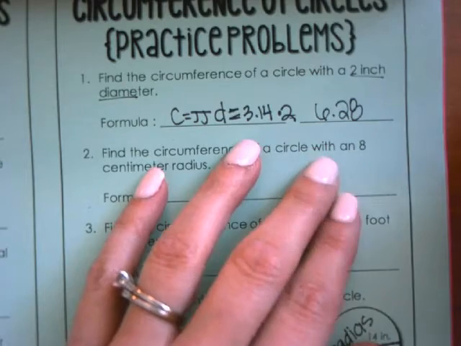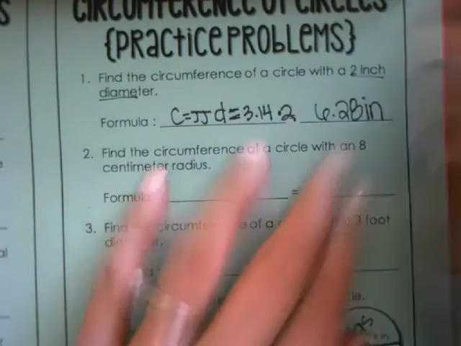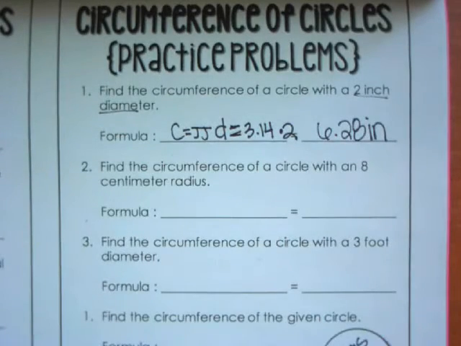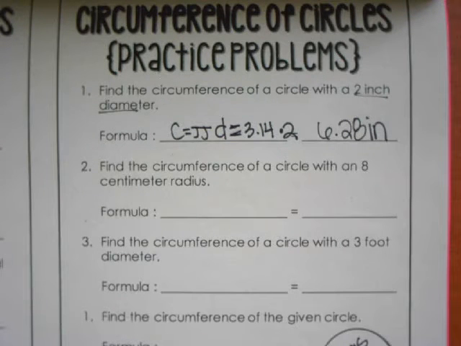6.28 what? Inches. Now, is this one inches or inches squared? Inches. Why? Because it's like perimeter. And do we use squared on perimeter? No. So we don't use squared on circumference. When we do area of circles, do you think we're going to square it? Because it's area, right, guys? Yeah. All right.